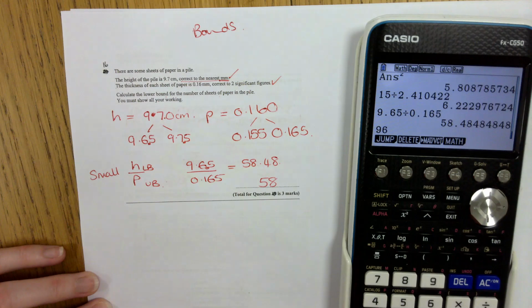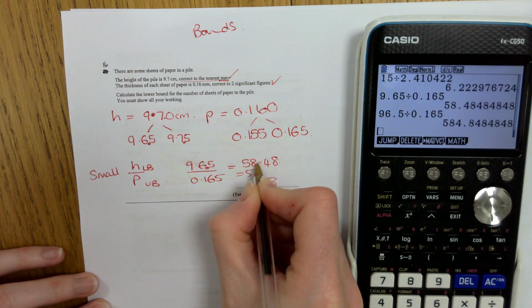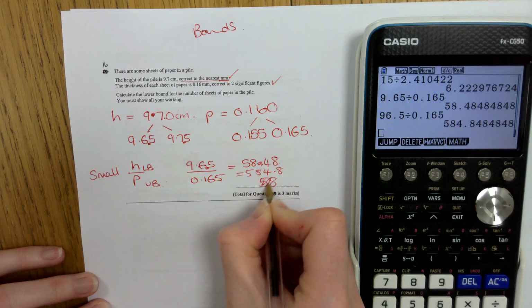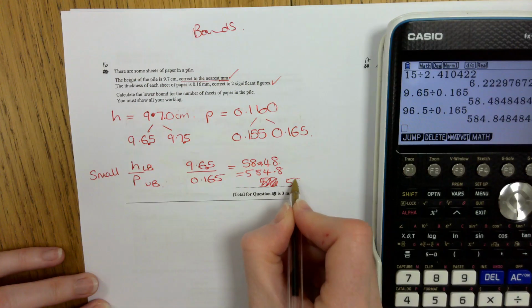Doesn't make any sense. So it's 96.5 divided by 0.165. There we go, that's a bit more reasonable. Is 584.8. So 584 or 585.